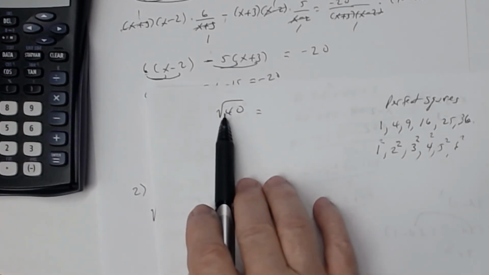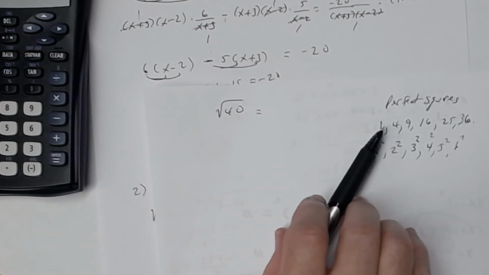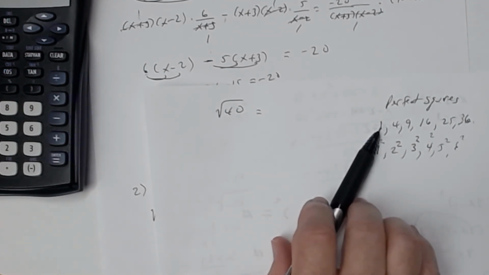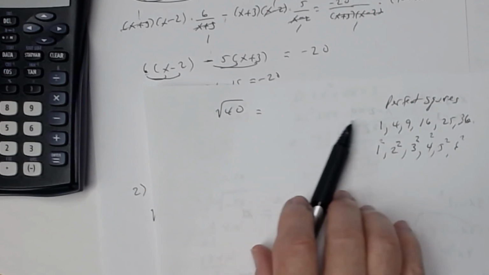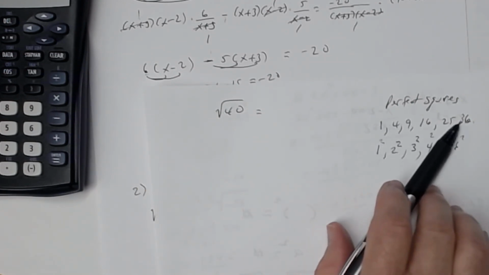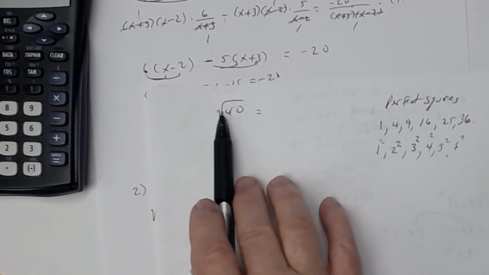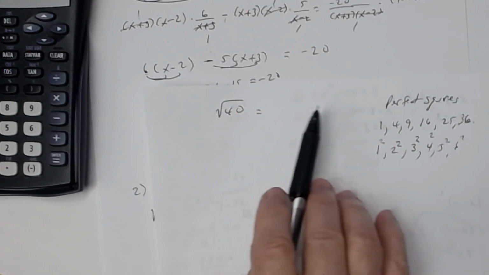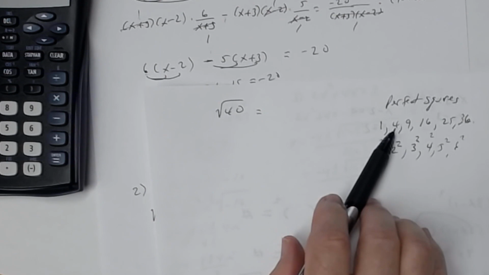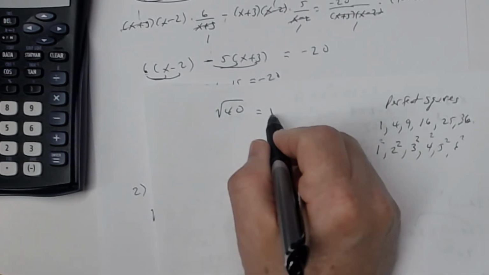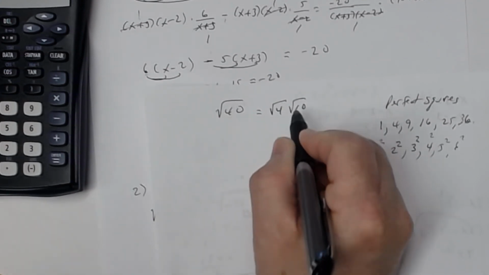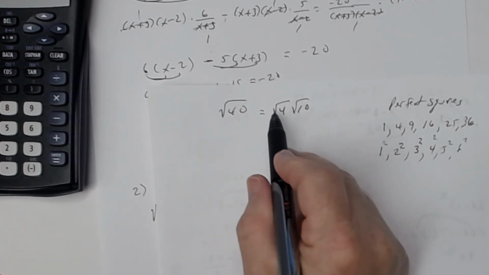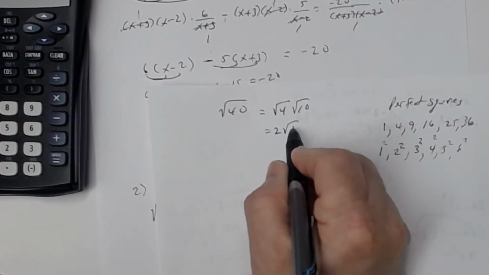So to simplify square roots, you want to see, besides 1, because 1 is a factor of every number, is there a perfect square that will go into the radicand, in this case 40. And you always want to use the largest. In fact, other than 1, the next one is 4. That's the only other one. So then we're going to rewrite this as the square root of 4 times the square root of 10. And then we know that the square root of 4 is 2, so this becomes 2 square root of 10.